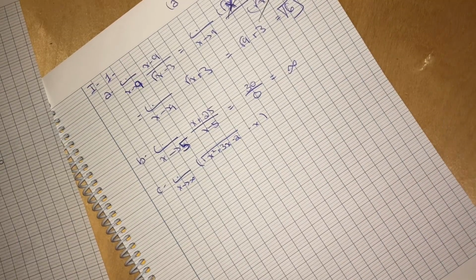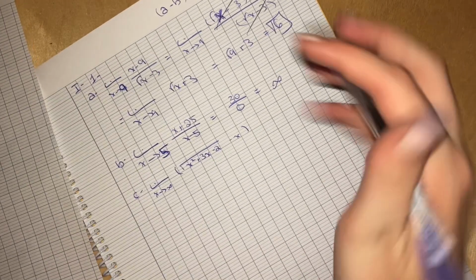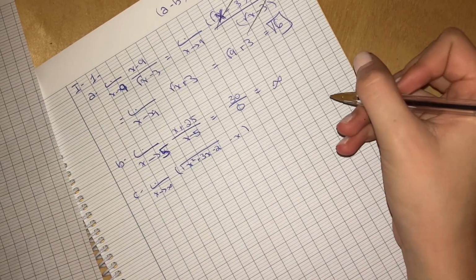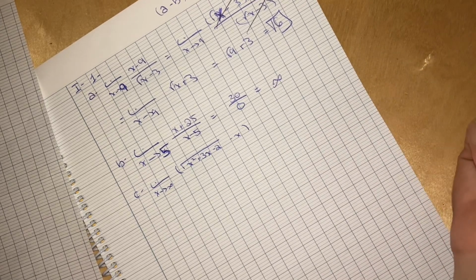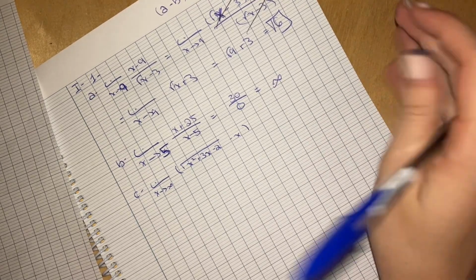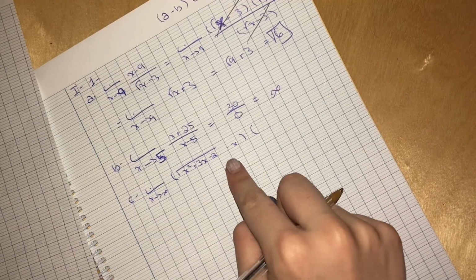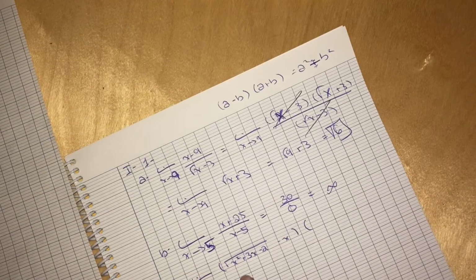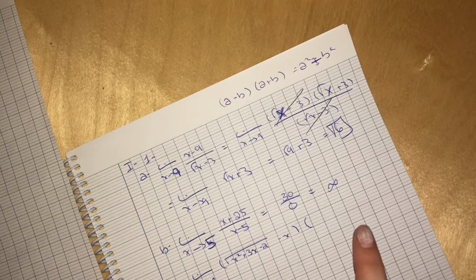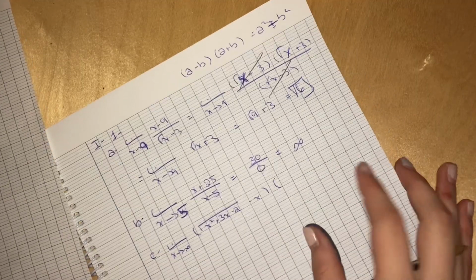The only way to multiply it by 1 is to multiply it by a number over itself. So let's say this is a minus b, right? We want to multiply it by a plus b over a plus b.